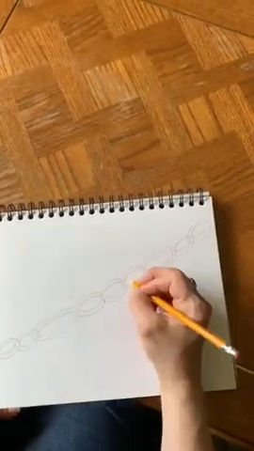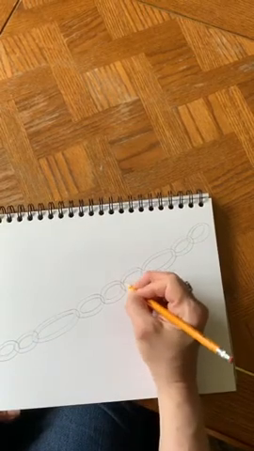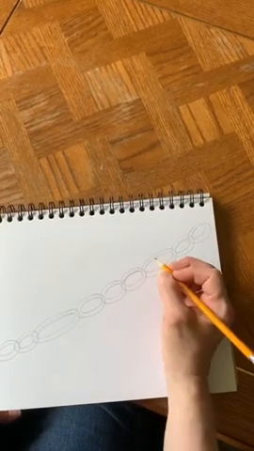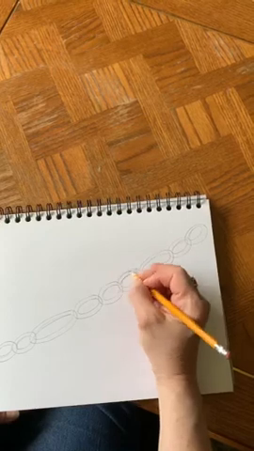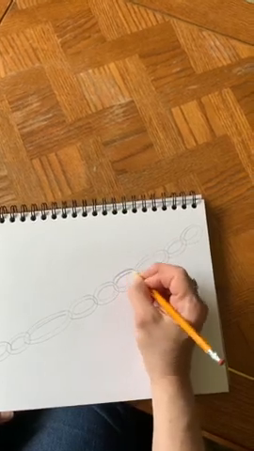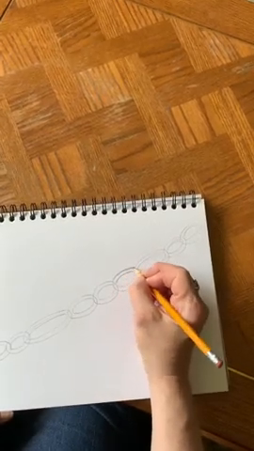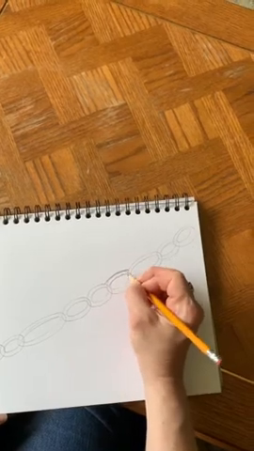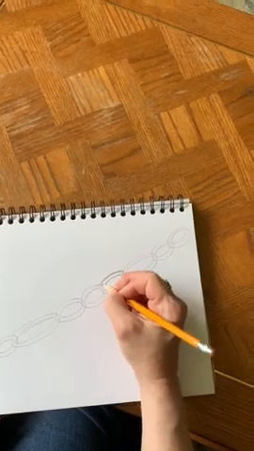And it doesn't really matter what link on the chain you start with. I'm just going to maybe start here. So I'm going to elongate this so that it's really connecting with this chain here.